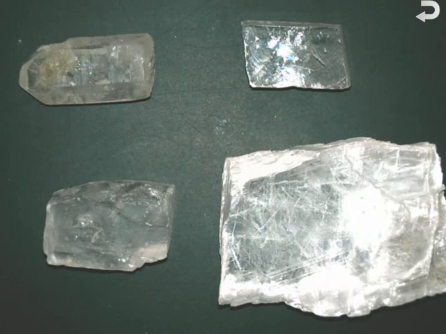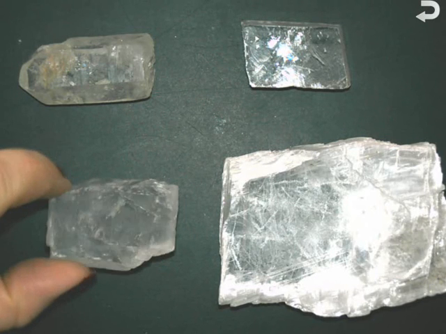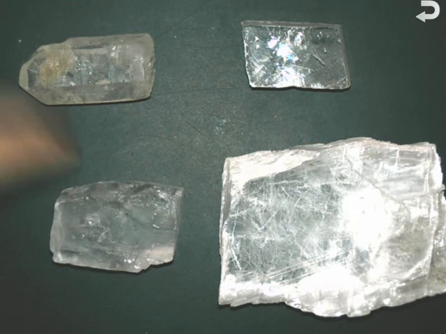This video will help you determine the difference among the 4 clear minerals that we have in our list of 15 that you need to know for your test. Most of these minerals have a similar luster. They're all, for the most part, glassy. This one down here is a little less glassy than the others, but they're really all glassy in luster.